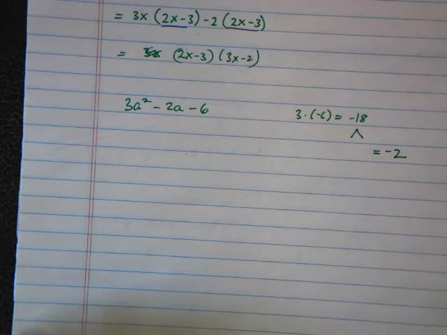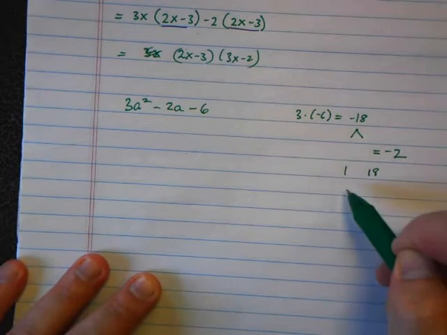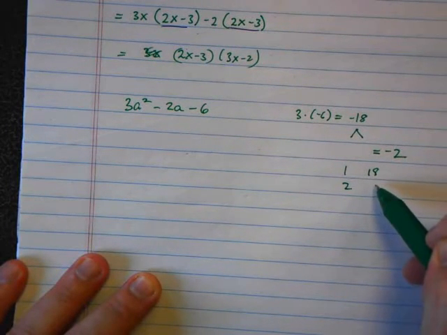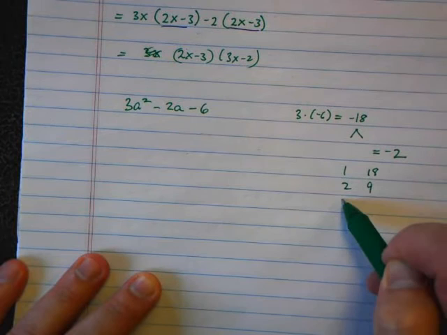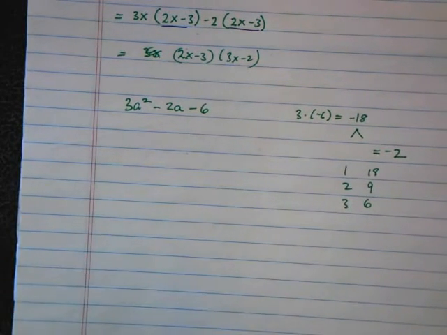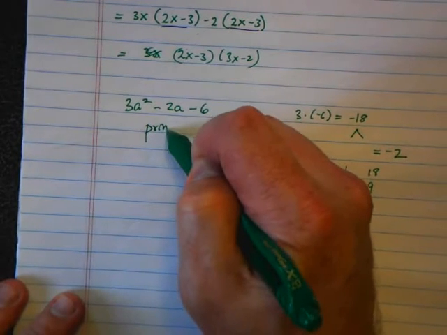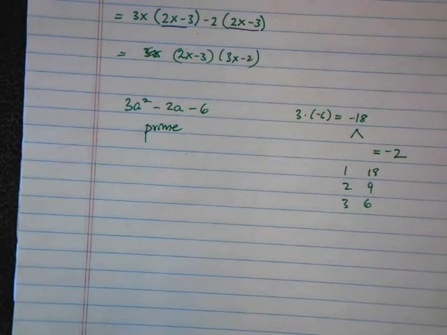I could use 1 and 18, 2 and 9, 3 and 6. I think those are the only possibilities, aren't there? Is there any combination of those numbers that I can fiddle with to get a negative 2? No, I don't think so. So what does that tell me? It's prime. So when the answer comes out to be prime, it's nice. It happens real quickly, and you're done.